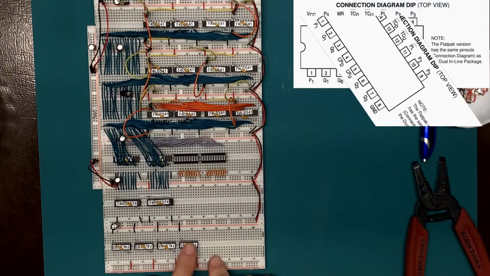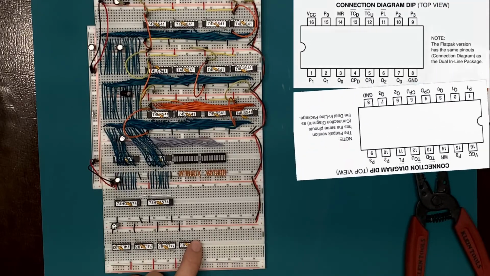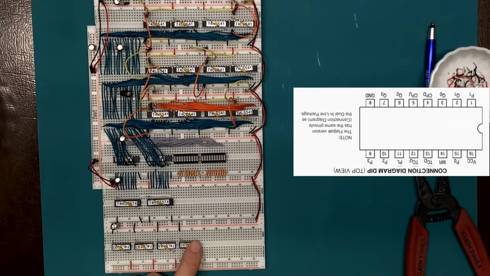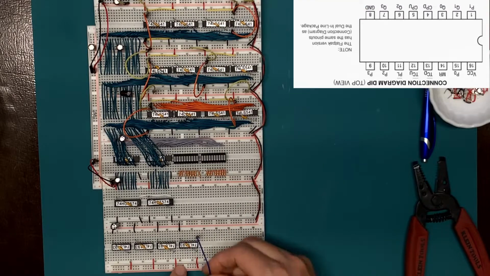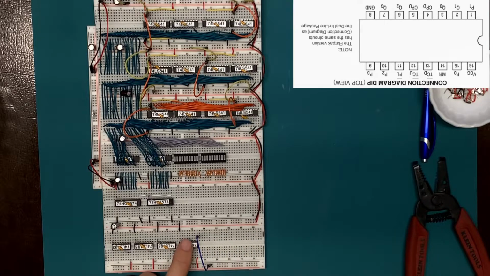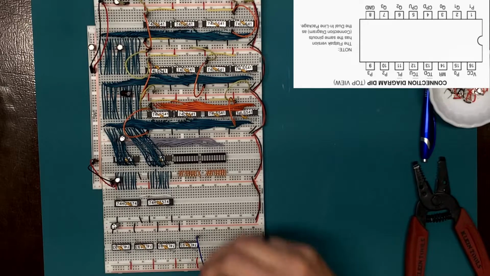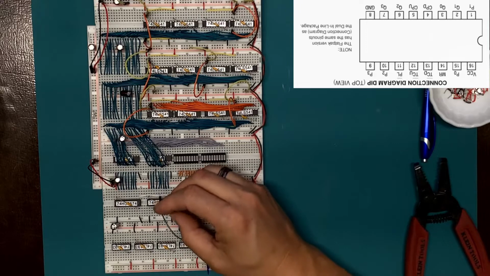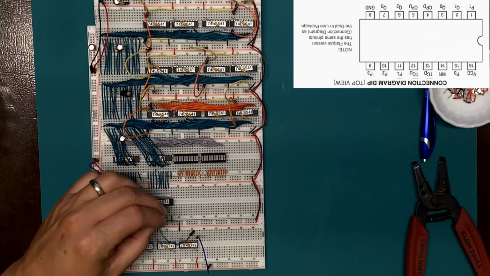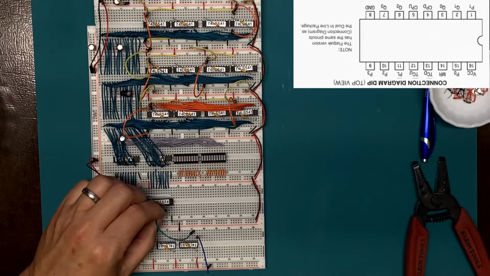And let's start with pin 1. Pin 1 is my parallel input. I'm going to tie that low for the moment. Next in line is output 1. That output 1 goes to the least significant bit of the 74LS574.